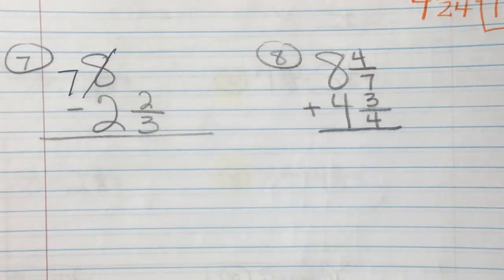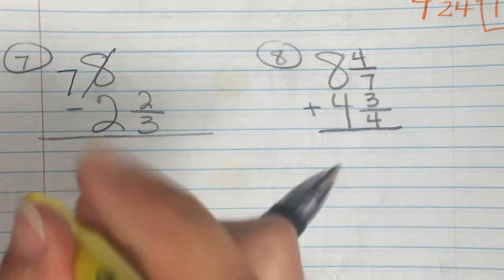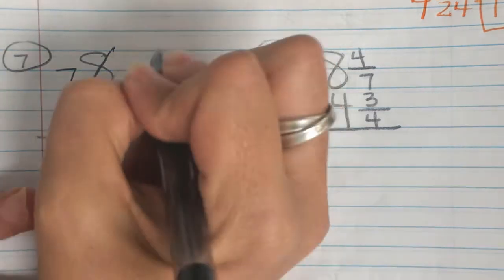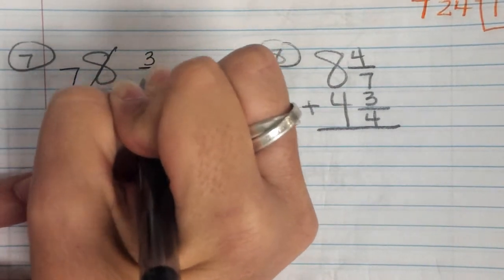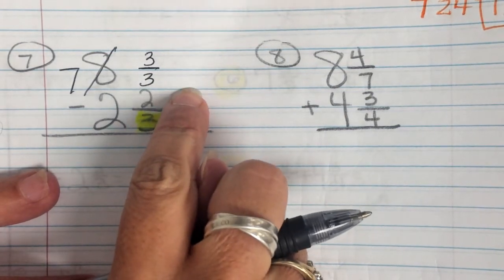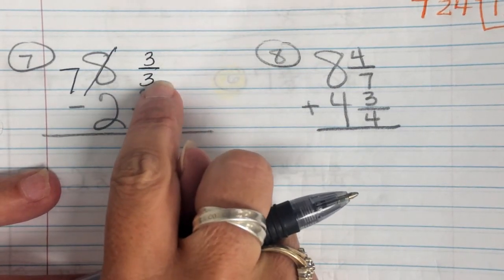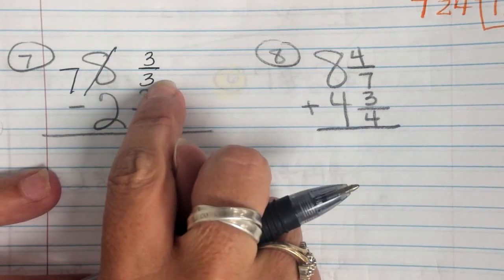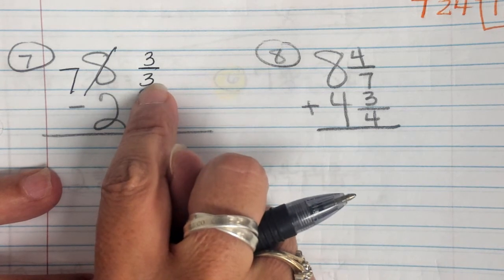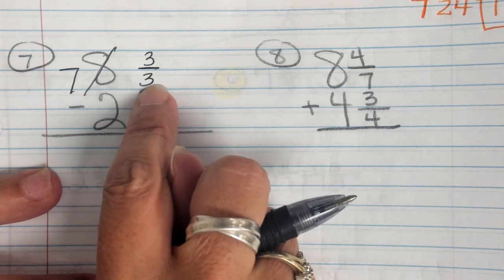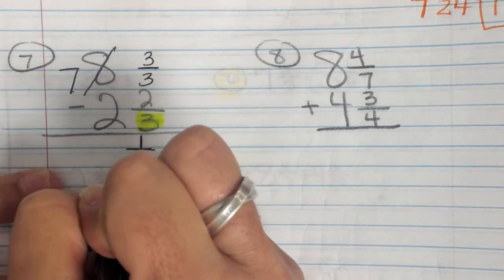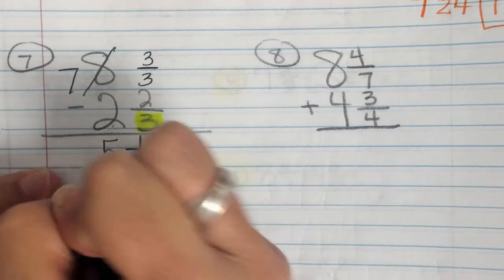Okay, and here's the key. Whatever your denominator is, it's going to be the numerator and the denominator. So for this one, there's nothing to add to it. If there was something up here, we would add 3/3. But there's nothing to add to it, so we get to just place it there. That is 1. It's just cutting 3 slices, and you have all 3 slices. So 3 minus 2, 1, out of 3s. And 7 minus 2, 5.